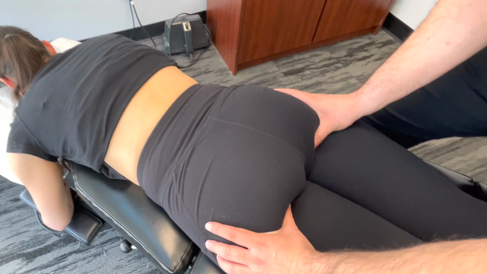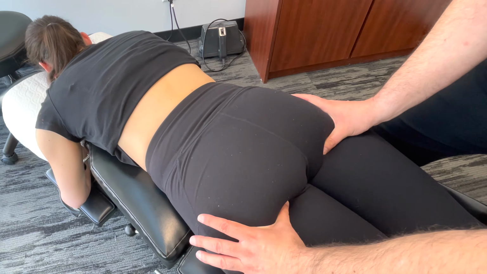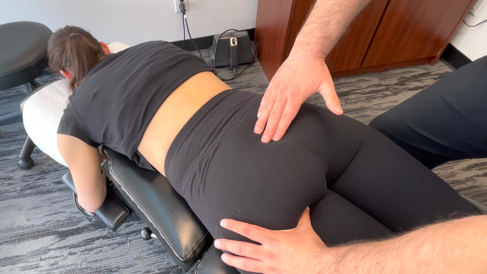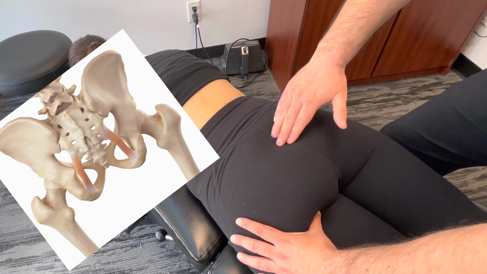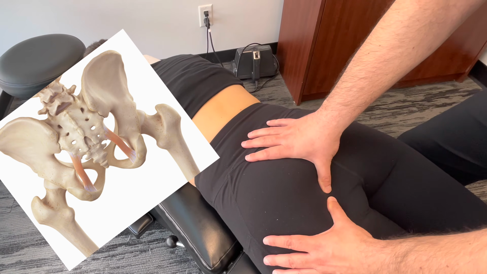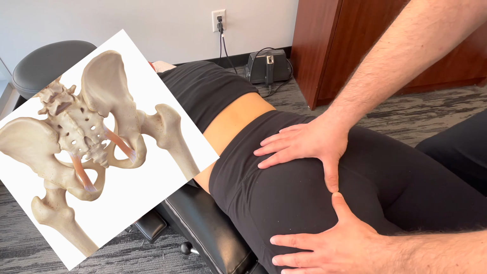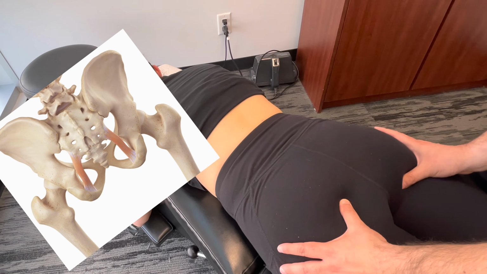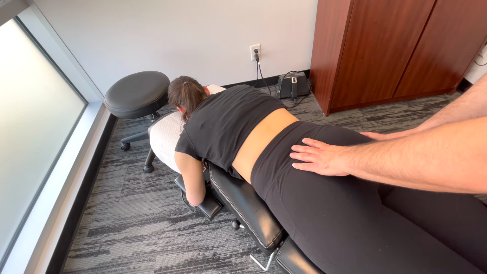There are the ischial tuberosities. If we use the ischial tuberosity as a landmark and then the sacrum as a landmark, running from the ischial tuberosity to the sacrum would be the sacrotuberous ligament. So we're going to palpate that. Once again, we're checking both sides. So we're palpating here again.